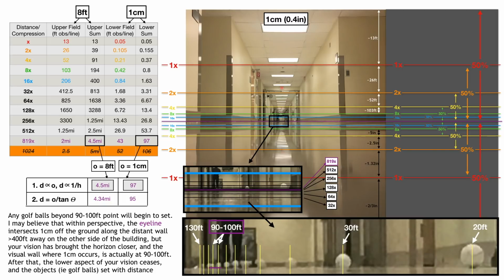But we're going to go ahead and go another line to 819x at least. So what this means is that any golf balls beyond 90 to 100 feet, or roughly 95 feet, will begin to set within vision. Okay, they are now within this horizon gap between the ceiling and the floor.